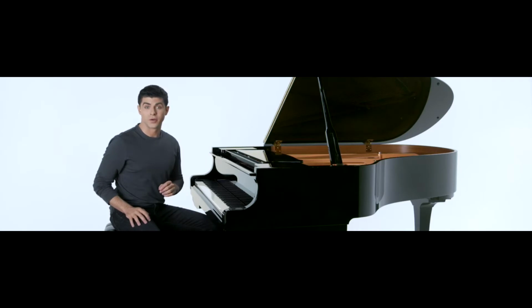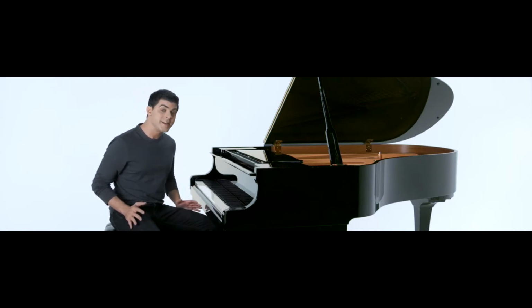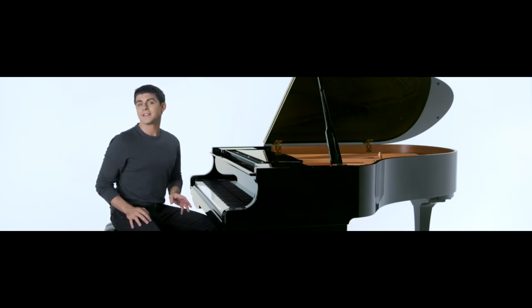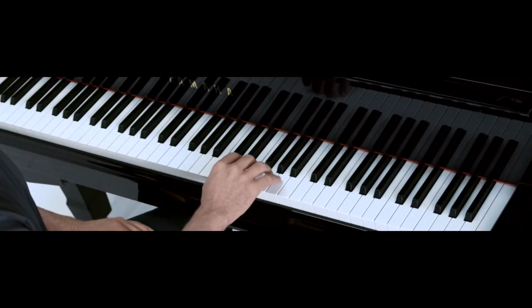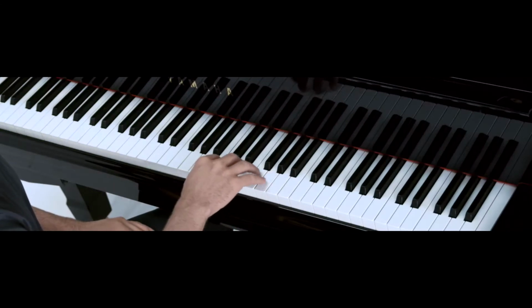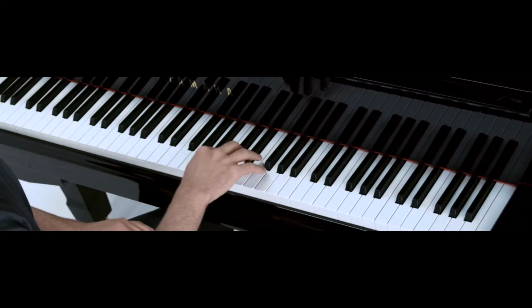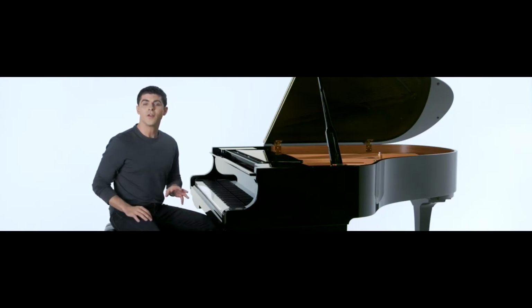The first notes under a slur are played smoothly and held for their full value, connecting each note to the next. The last note under a slur is softer and is released gently. Think of your hand falling on the first note and gently lifting with the last note under the slur.